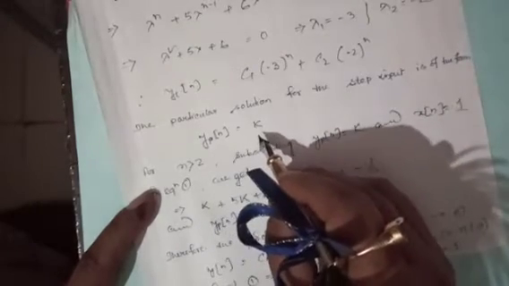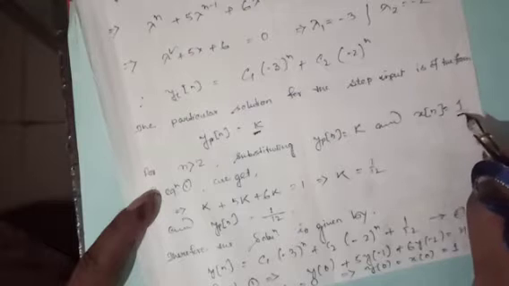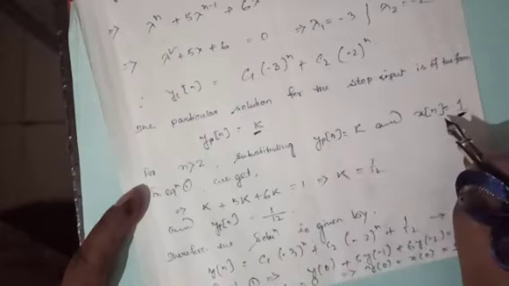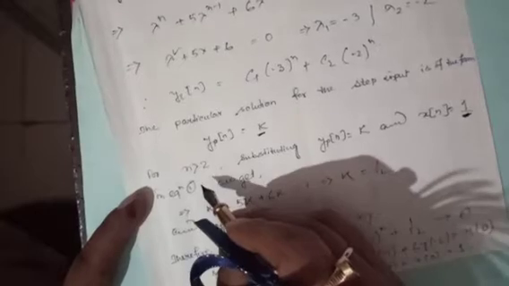So for n greater than 2, yp of n is equal to k, and x of n is equal to 1 for unit step. Unit step means, as you know, from 0 to infinity it is 1, 1, 1, and considering from 2 onwards, it is also 1, 1, 1, towards infinity. So we put yp of n equal to k and x of n equal to 1 for n greater than 2.